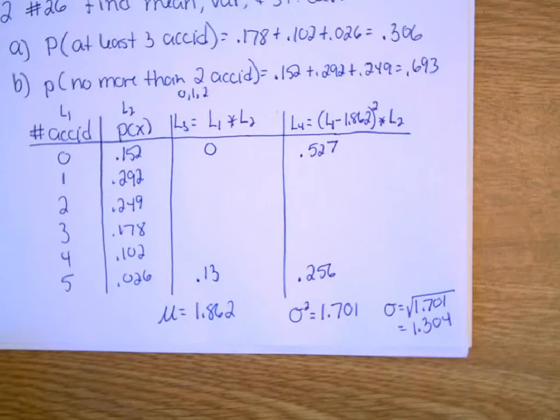Okay, last thing I have for you is a definition with a quick example, which we're going to use one-var stats for.